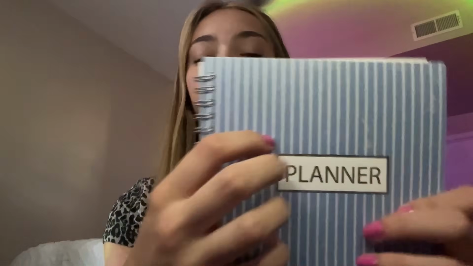Now, if you prefer an actual planner, I'll show you an example of when I used to do that. I would get a planner like this, and you want to get a weekly one where it divides it up into each day. So Monday, Tuesday, Wednesday, Thursday, Friday, and then it would even have weekend and other notes.